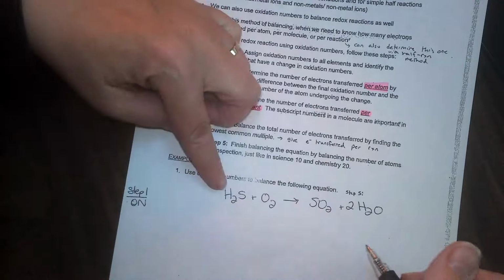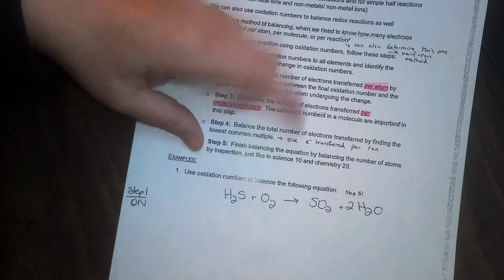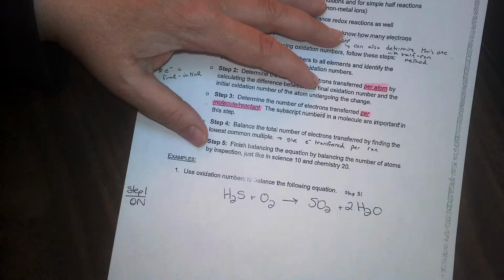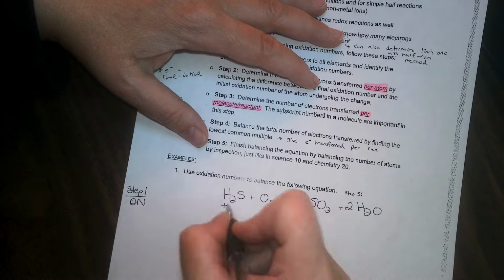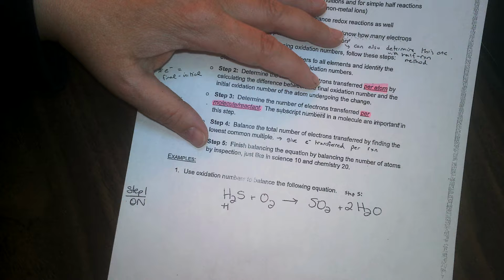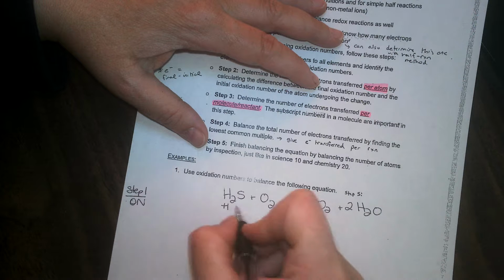What's the oxidation number of hydrogen? +1. What's the oxidation number of sulfur? -2.